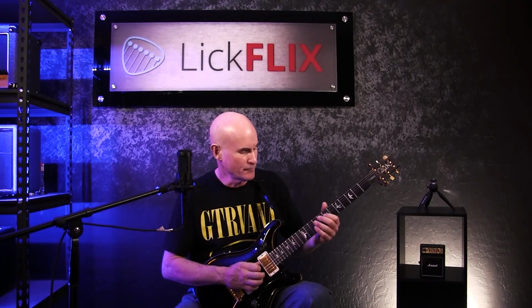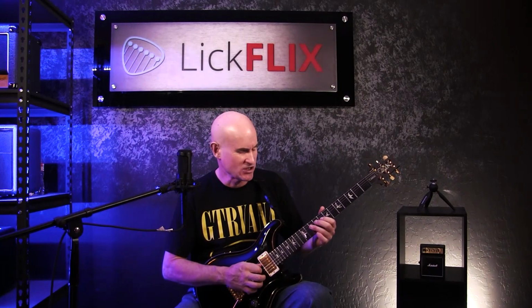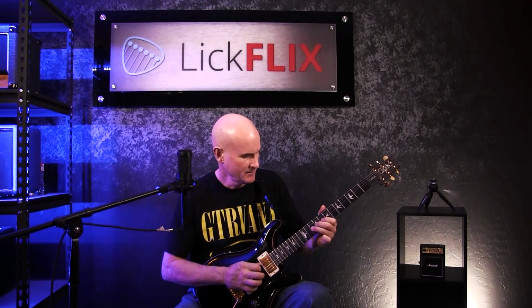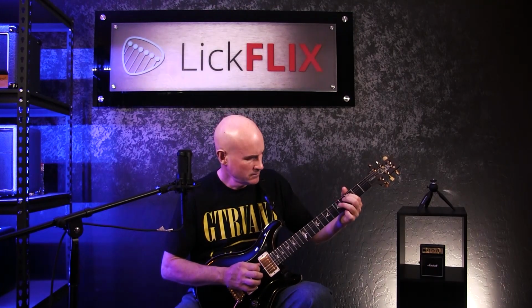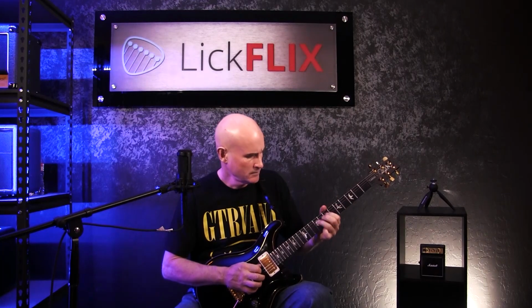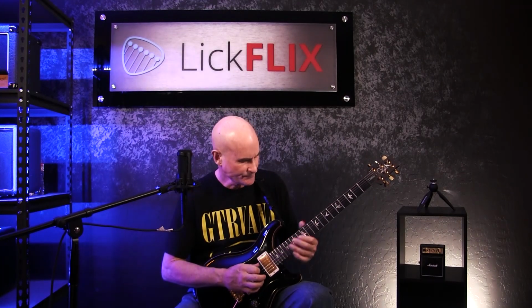Next opportunity that we have would be to move to the 10th fret on the D string and have our slight bend on the C, and then resolve to this A on the 7th fret D. Now there's a little pattern developing here which I'm going to go into in a minute.